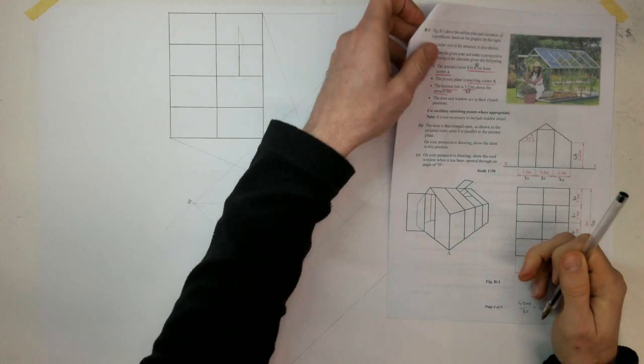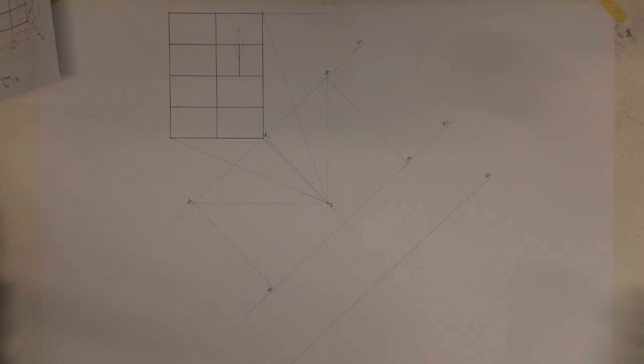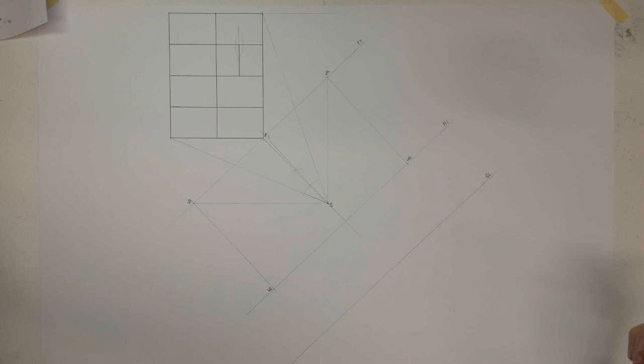and we can get the outline of our shed, or of our greenhouses.